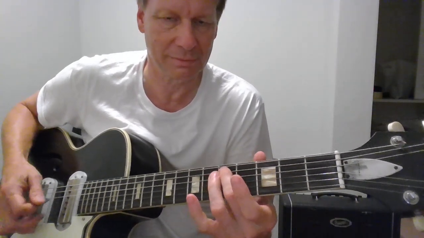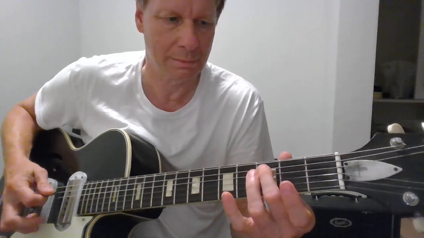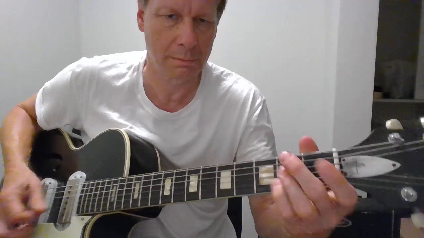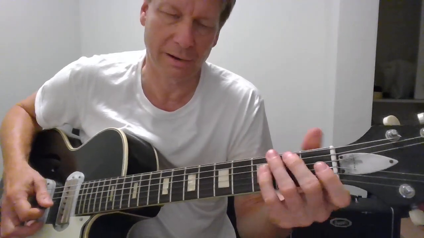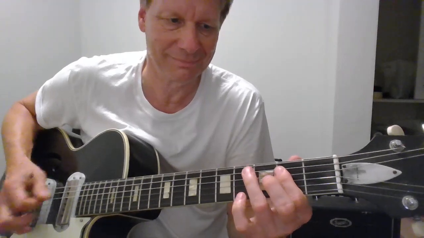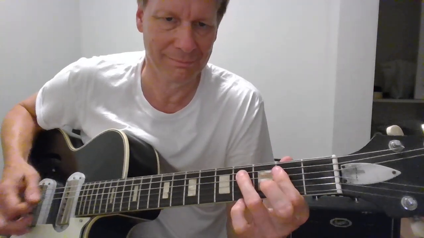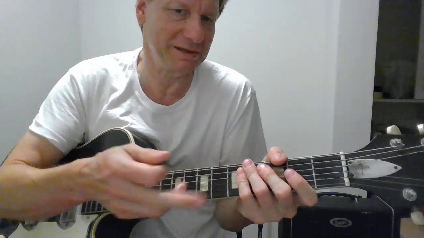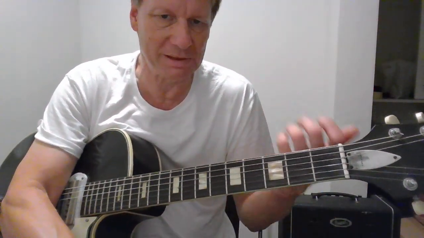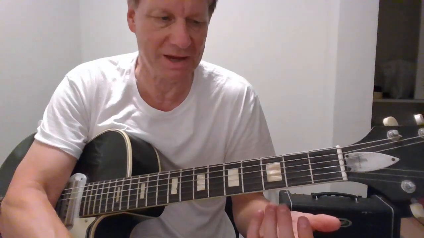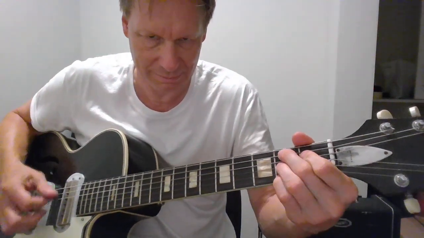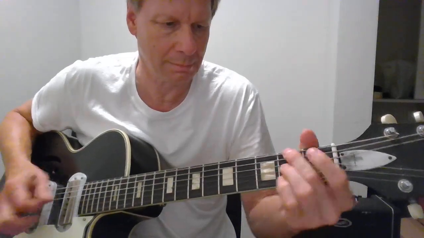Turn around. There, I started just with my little pickup. Okay, so those ideas are going to come up, all those little fills that we can put in there. A little bit ahead of the beat to play into the change. Okay, so just one more time on those last 4 bars.